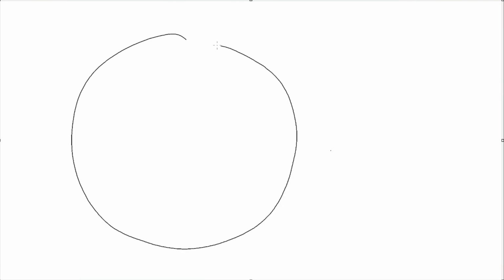Oh, and one last thing before we go into the examples. So suppose we have two internally tangent circles here. So let me go ahead and draw this again. And then we have another circle here. Then suppose we have a tangent line here. Then what can we say about this line here?